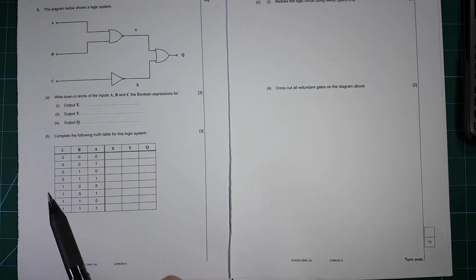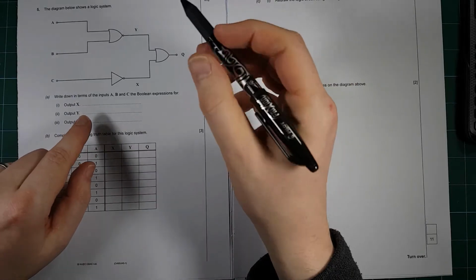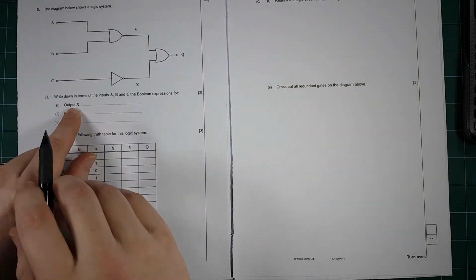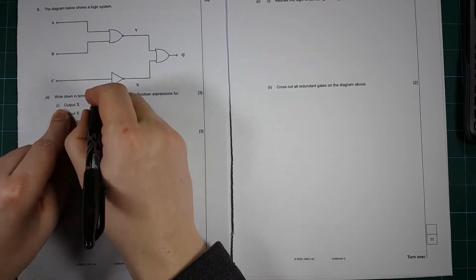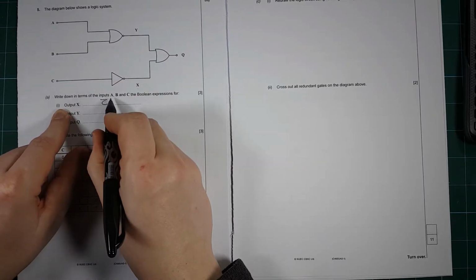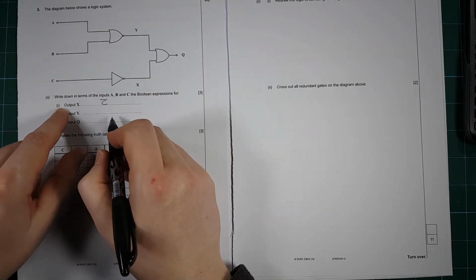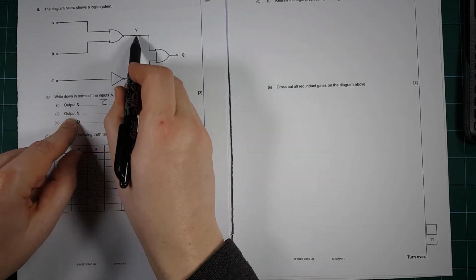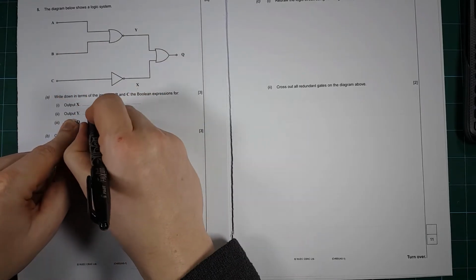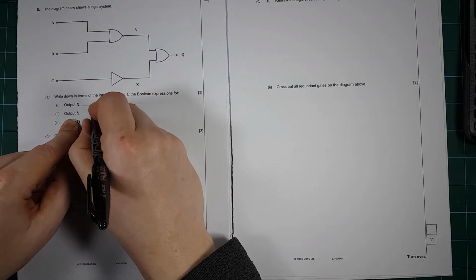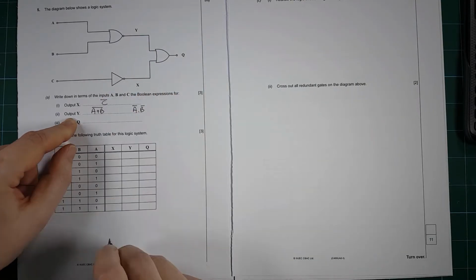Right. Question 5, we've got a logic system here. We need to do some Boolean expressions. So for output X, X is NOT C. Remember it says in terms of A, B and C, so we can't use output X in later. Output Y, this is a NOR gate, so that is using the inputs A NOR B. You can also write that as that.